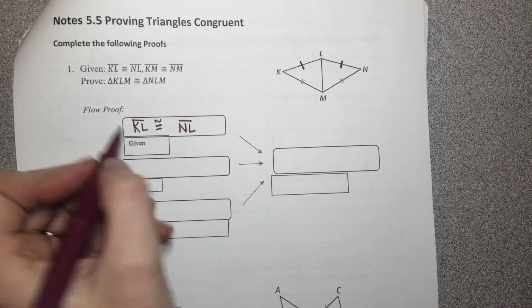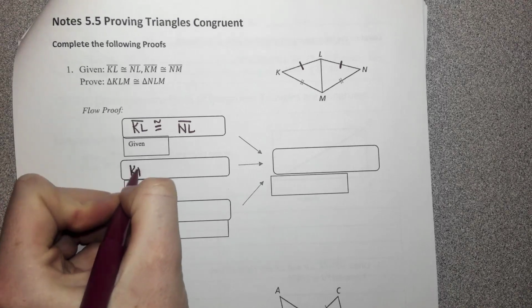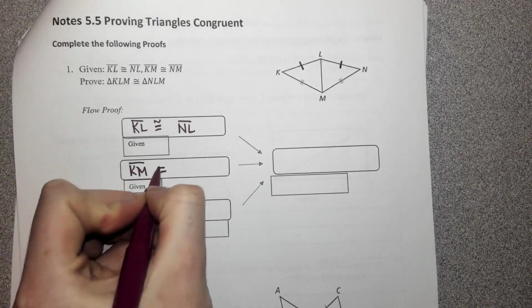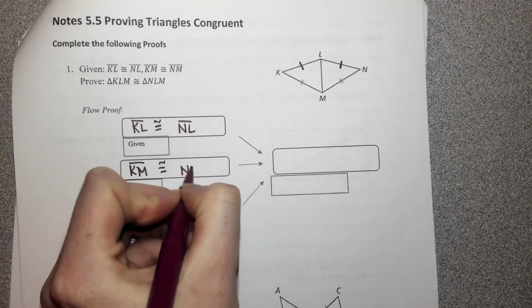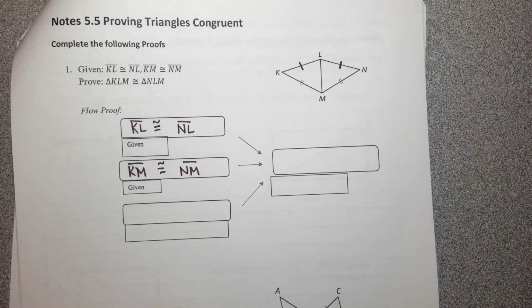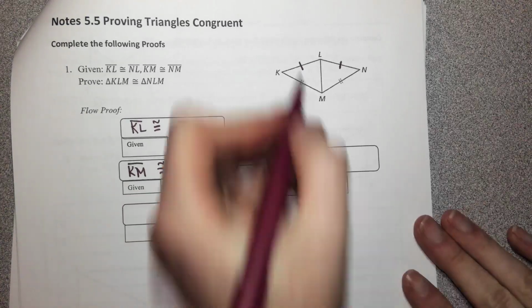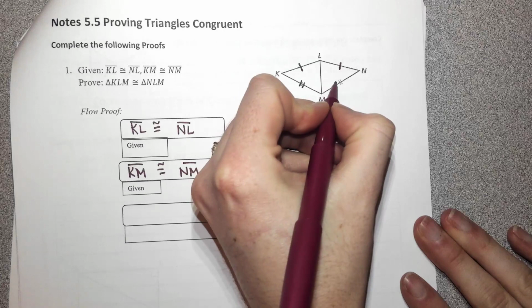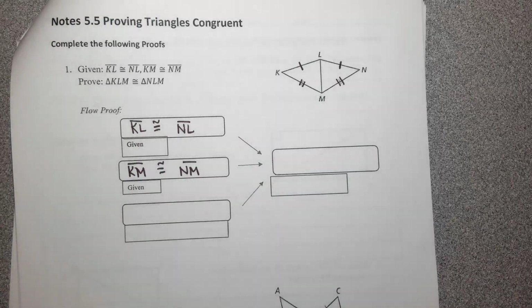Alright. So now we're saying KM is congruent to NM. Okay. That was these two sides. What other information from our picture can we prove? KL equals NL.